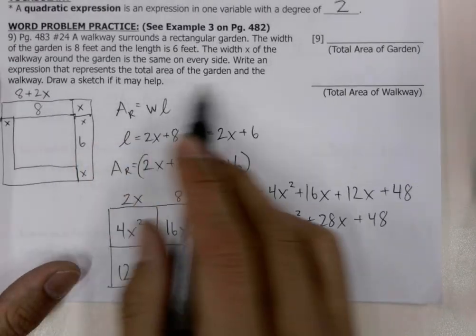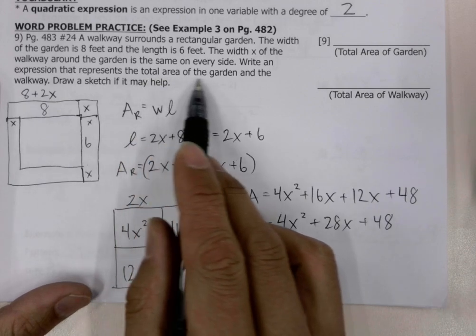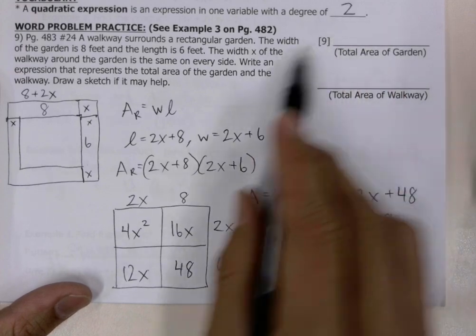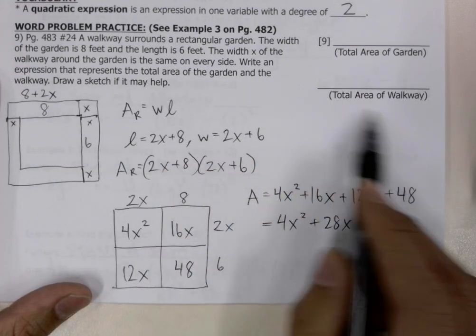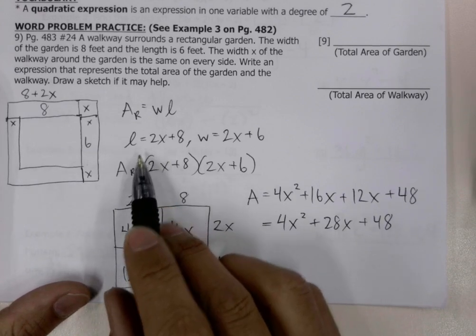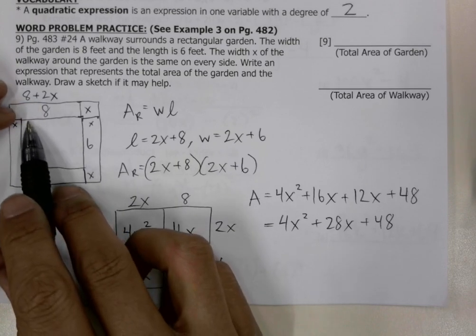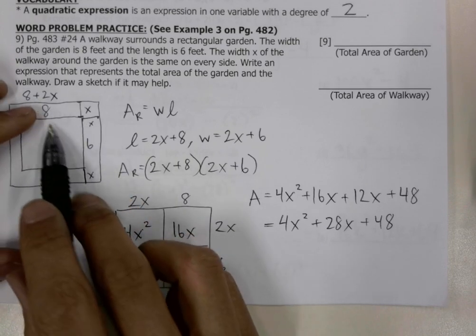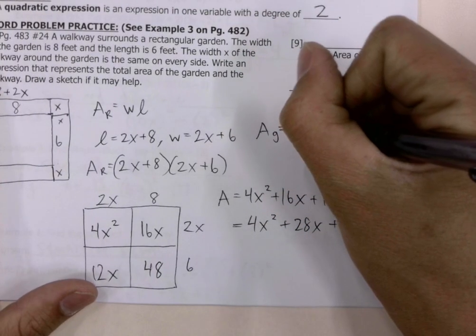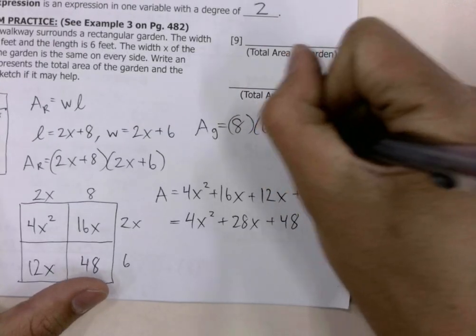And so now that I'm reading the problem, I think I read it wrong. I think what they want is the total area of the garden, right, as one value, one expression, and then the total area of the walkway as a separate expression. So the area of the garden is actually quite easy to find out. It is the length of the garden times the width of the garden, so it's 8 times 6. Right? So let me go ahead and put that here. Area of the garden is equal to 8 times 6. So that's equal to 48.